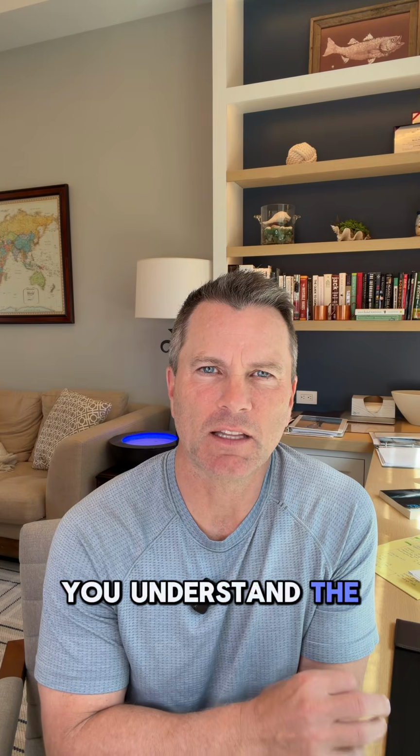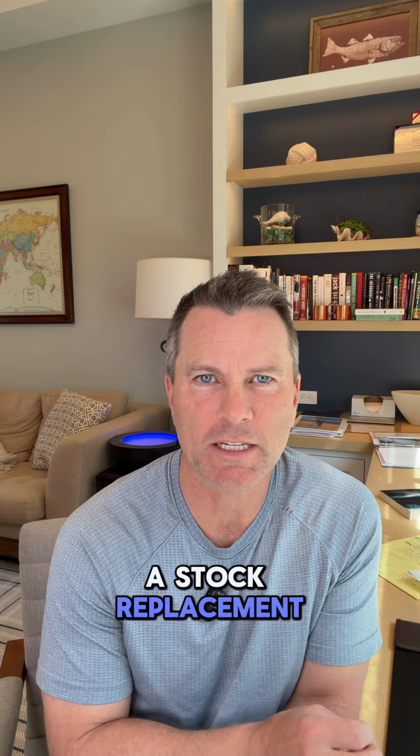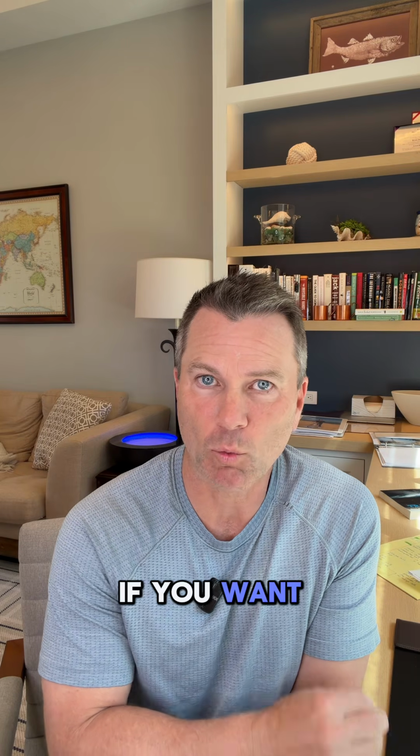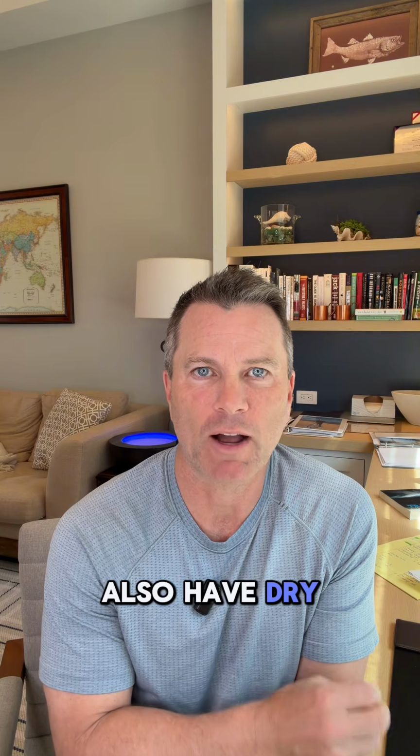So make sure you understand the leverage embedded in your options contracts. And if you want to use deep in the money calls as a stock replacement, I always recommend going down to that 50% strike level, and that's where you get about 2 to 1 leverage. And it's a way for you to stay fully invested if you want to be, and also have dry powder.